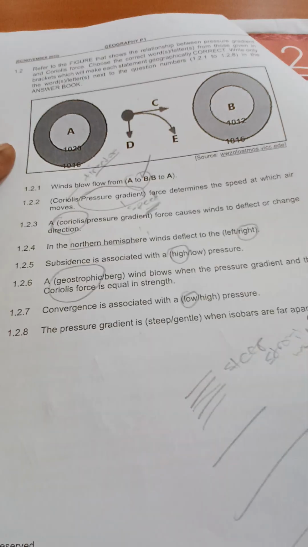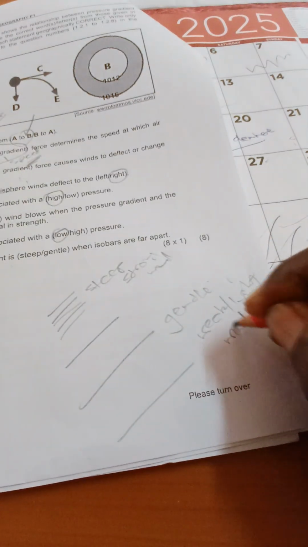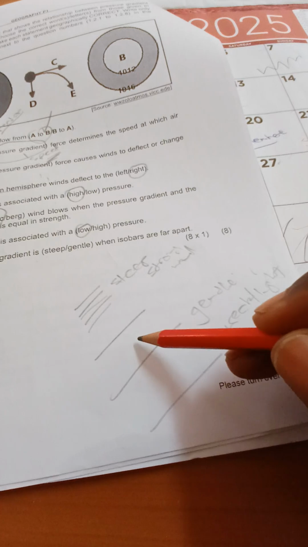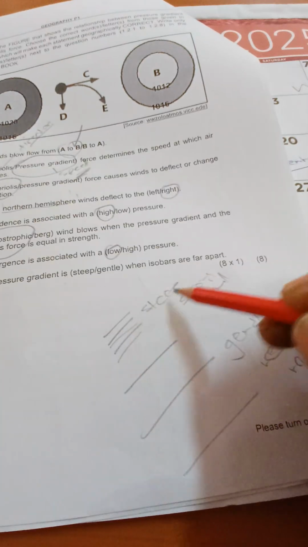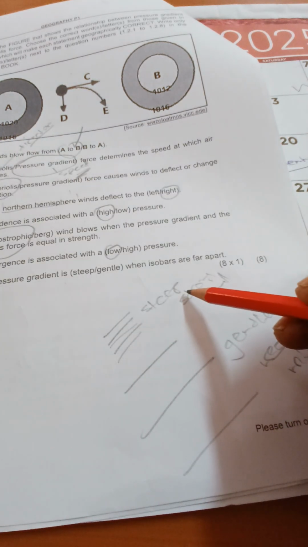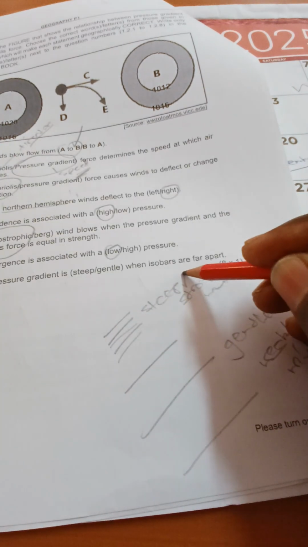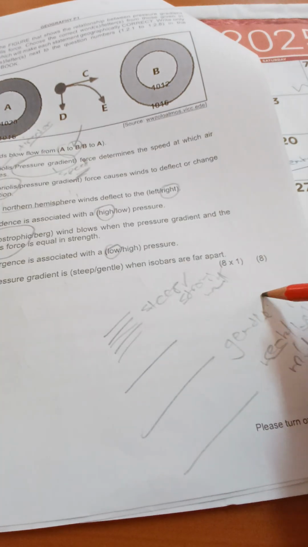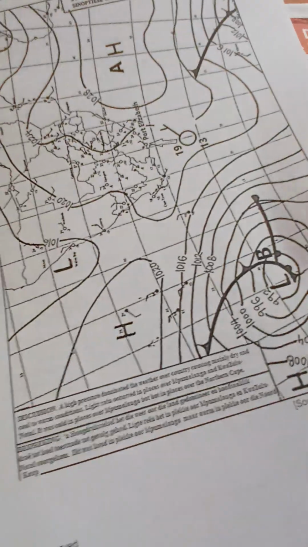Strong winds, these ones are weak winds or light winds. Okay, so if the isobars are further apart, it's a gentle pressure gradient, which means light or weak winds. If the isobars are very close to each other, which are lines that show areas of equal atmospheric pressure, it shows that it's a steeper pressure gradient, strong winds. Gentle, they are further apart, it means weak or light winds. That's what it means. Okay, let's move on to the next question.